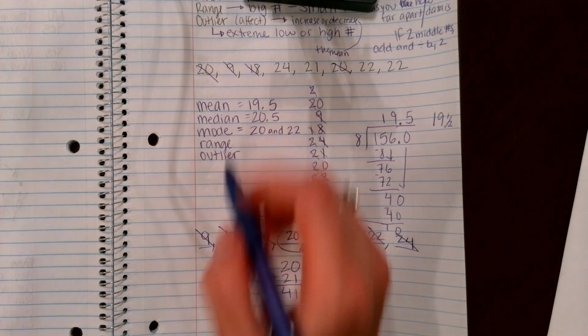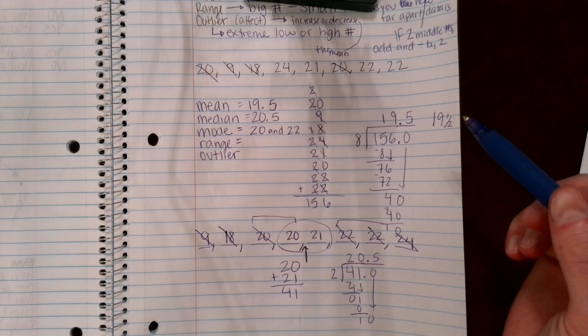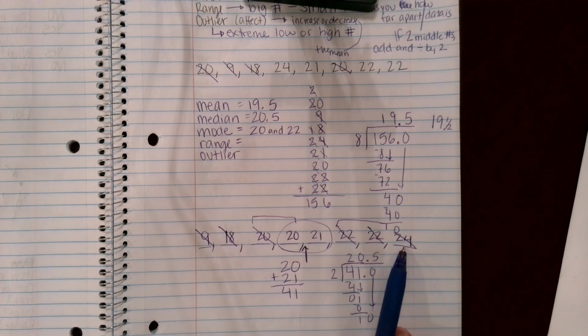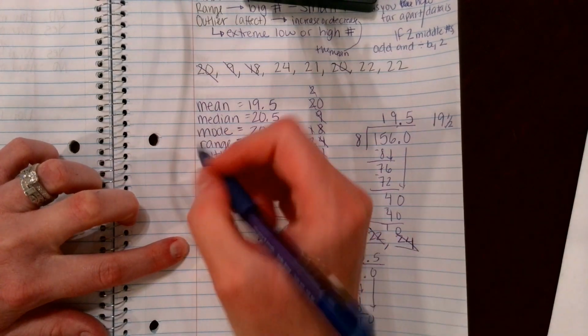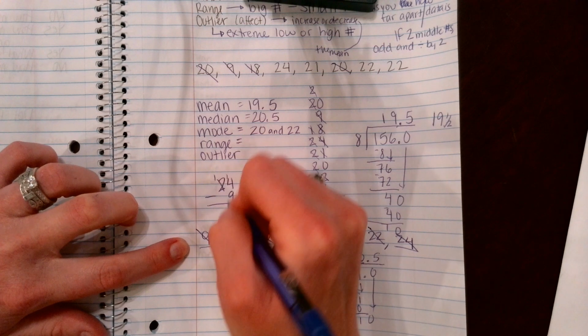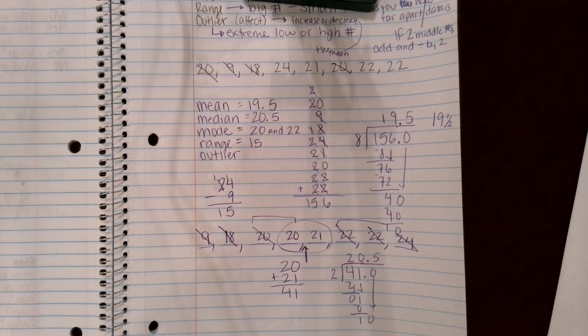Now the range, remember, you subtract the smallest from the largest. Okay, so subtract the smallest number from the largest. It tells you how spread apart your data is. So for the range, I'm going to do 24 minus 9 and get 15. So my range is 15.